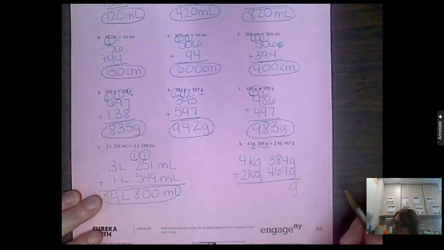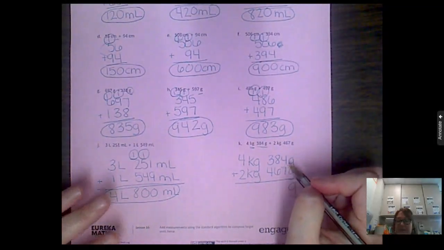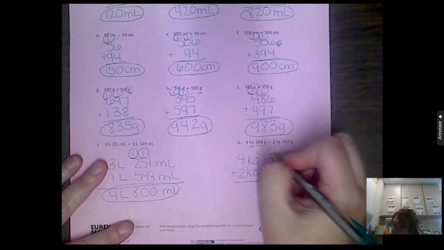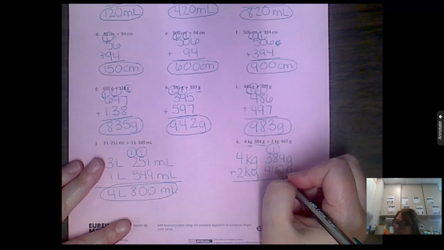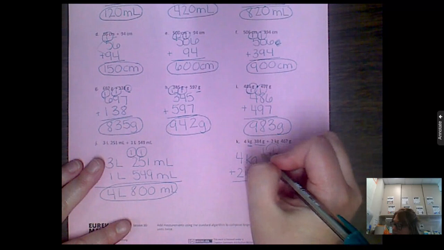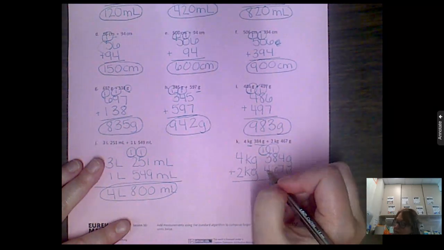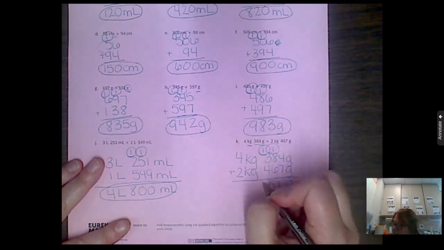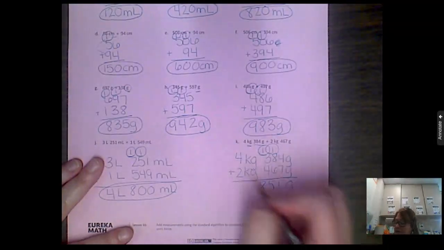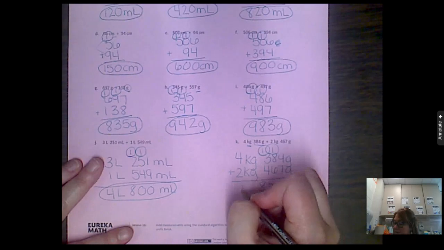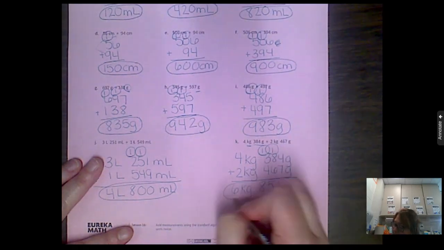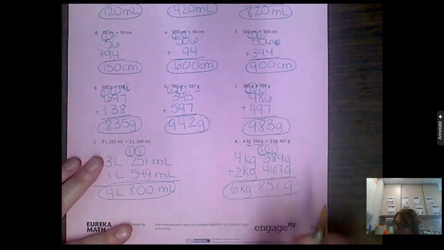Grams, grams, grams. Then I've got 4 plus 7, which equals 11, right? So 1, carry the 1 up top. 8 plus 6 is 14, plus 1 more is 15. So 5, carry the 1 up top and circle it. 3 plus 4 is 7, plus 1 more is 8. 851. Am I done? No, I still have the kilograms. Kilograms, kilograms, kilograms. And 4 plus 2 is 6. So 6 kilograms, 851 grams.